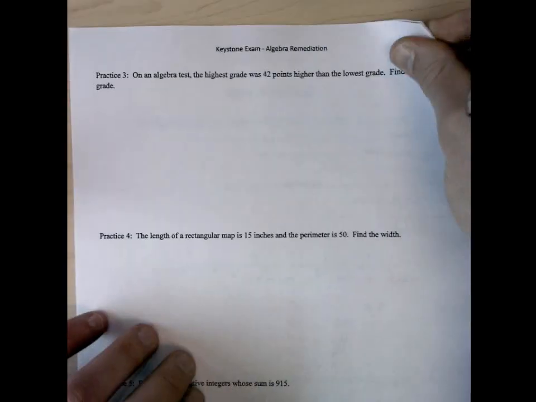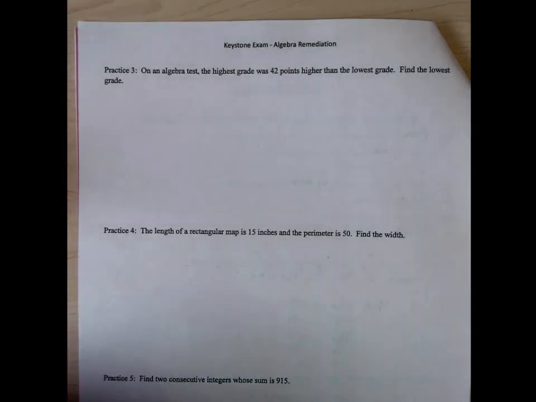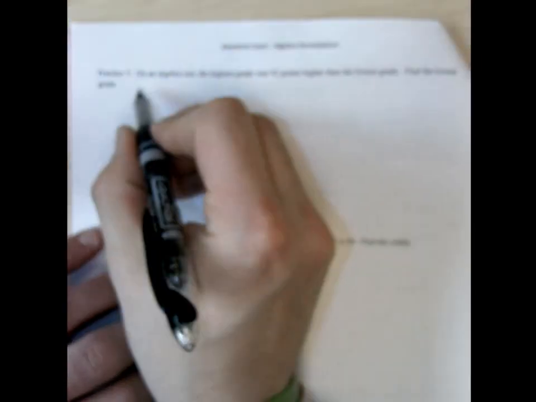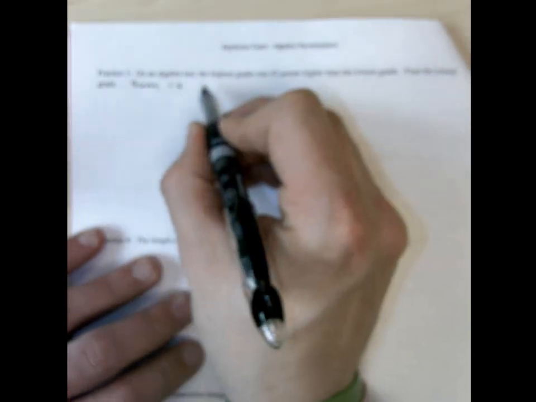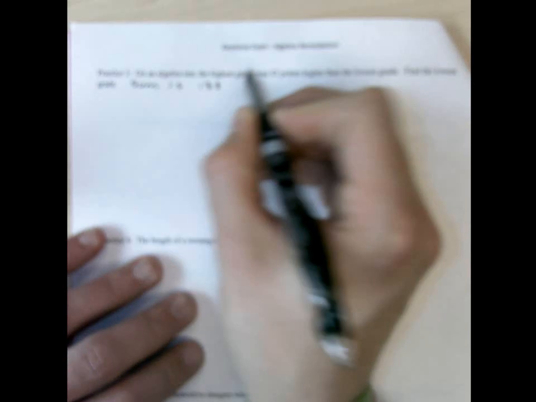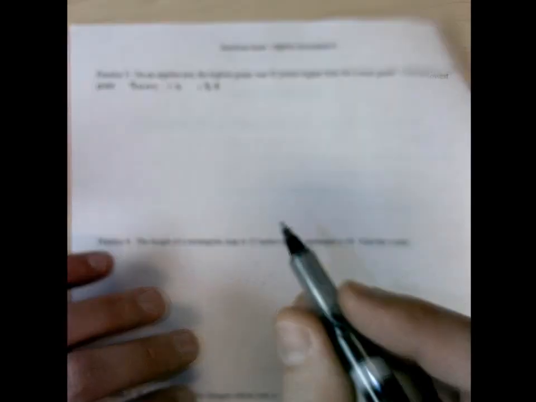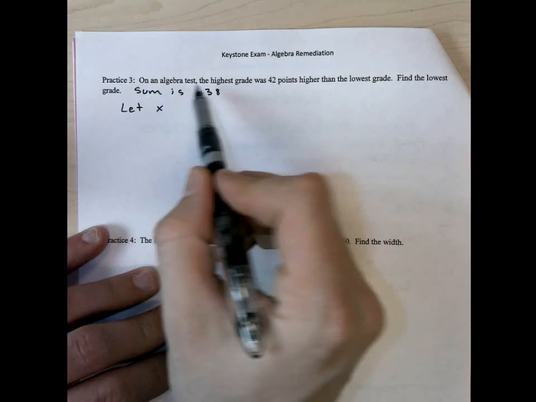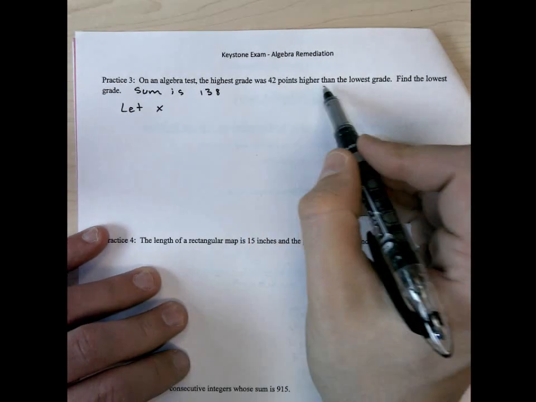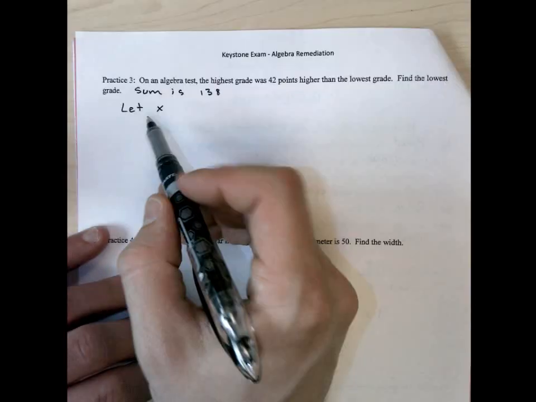So that's practice 1, practice 2. Let's talk about practice 3. Now, practice 3, we were missing some part of the problem, so I'm just going to add that in here. The other thing that we're missing here is that the sum is 138. The sum of the highest and lowest scores are going to be 138. So when we add those two scores together. So let's read the problem. On an algebra test, the highest grade was 42 points higher than the lowest grade. Find the lowest grade if the sum is 138.